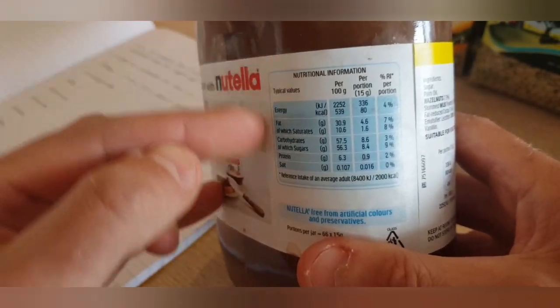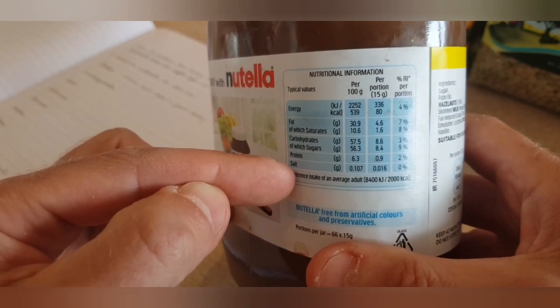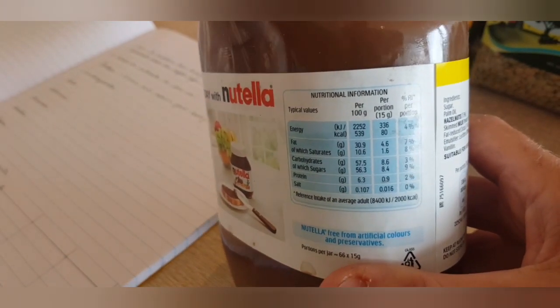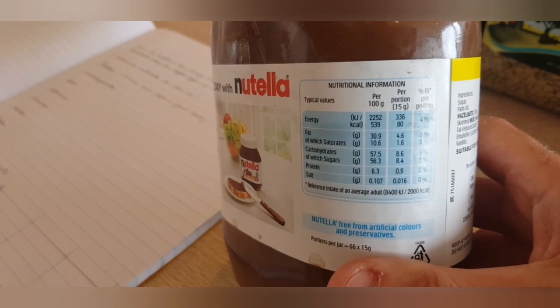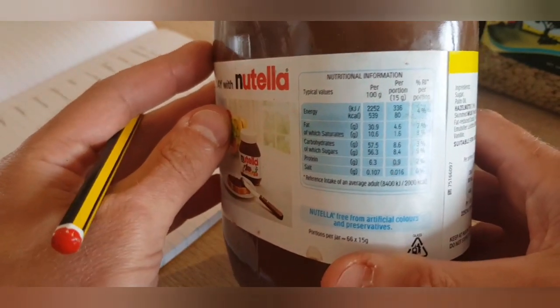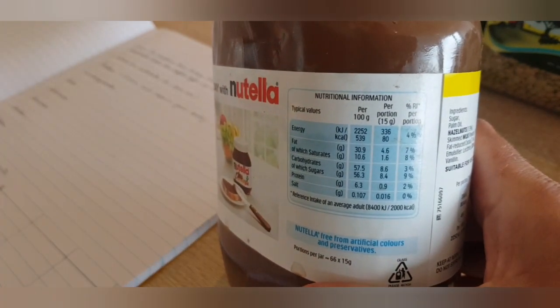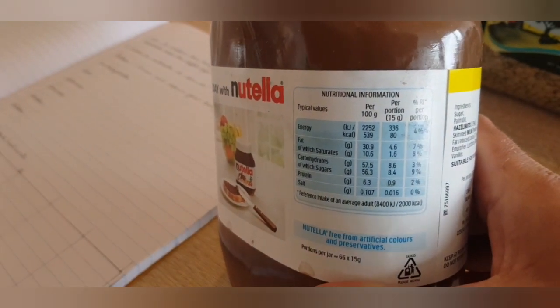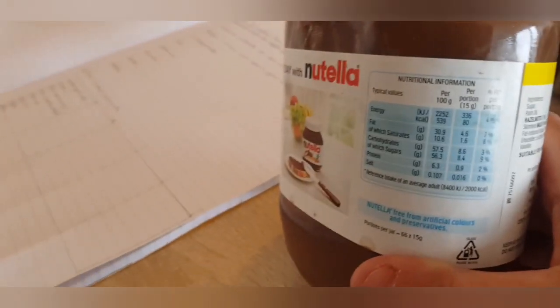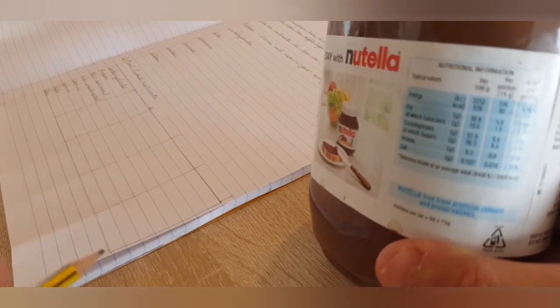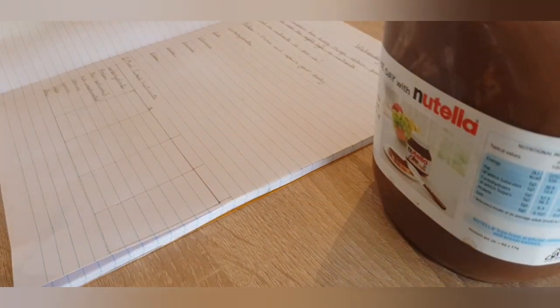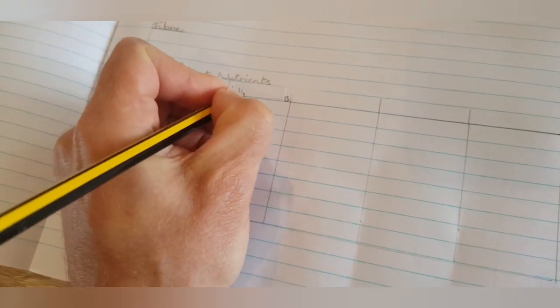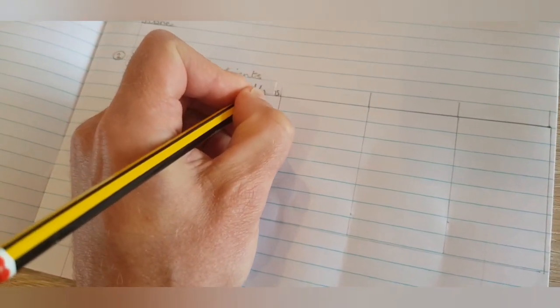It's a little table, and it's on the back of every bit of food that you get, unless it's pure food. Like if it was fruit, you don't need to put labels, but anything that's made by humans with more ingredients will have a nutrition chart on the back. So let's fill in our first one. The first thing I'm going to do is write Nutella.